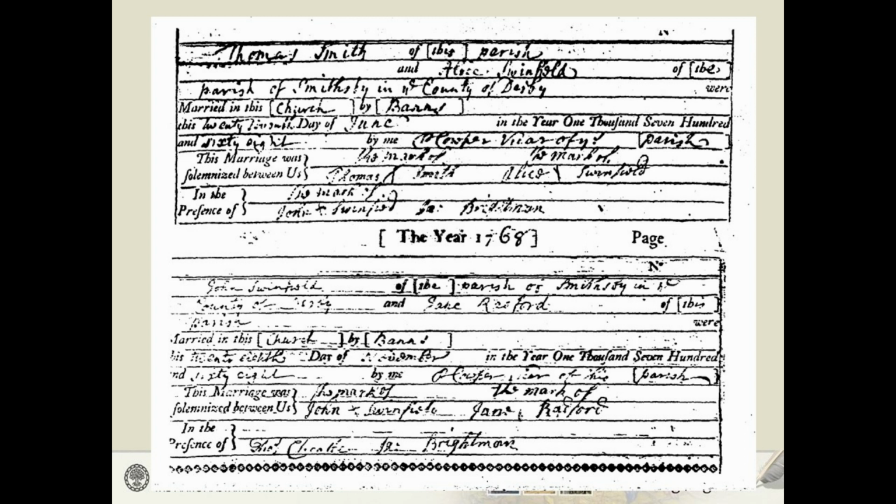Now, I recommend looking at the register as a whole, rather than just looking for the individual entry concerned. You might see that the next entry on the page shows a John Swinfield of Smisby marrying Jane Radford in November 1768. Is he the John who witnessed Alice's wedding in June? Perhaps he is her brother or cousin. As the entries don't give the condition of the party, bachelor, spinster, widow or widower, etc., it could even be her father, uncle or any male relative with the same surname. We just don't know at present, but it's something to bear in mind, so note it down.